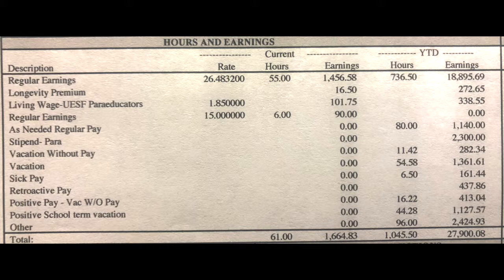Next one down is sick pay. The next one down is retroactive pay. That's another one for my PLN, my para leadership network, that they hadn't paid me, so they had to retro back and pay me for doing professional development. The next one down is positive pay vacation without pay. It's another vacation that if you've worked during vacation, you're not getting paid. They'll put it positive pay vacation without pay. Part of it you get paid, part of it you don't.